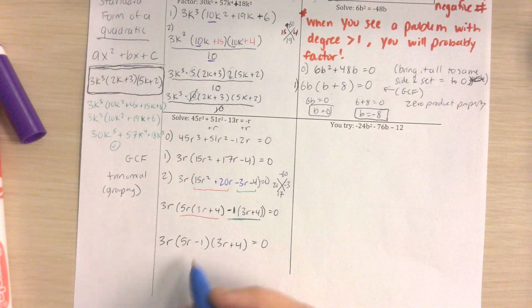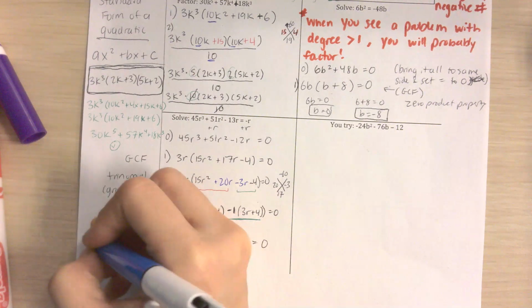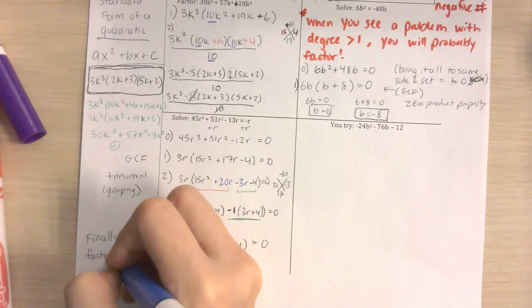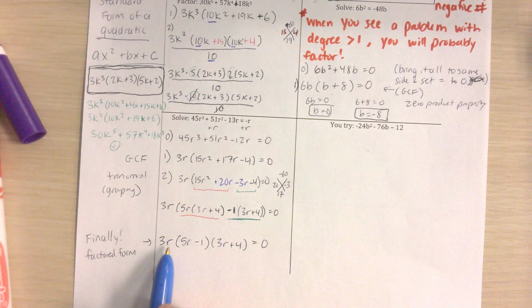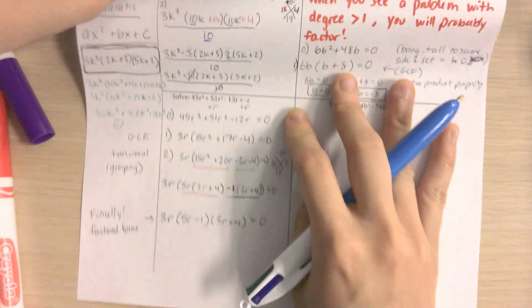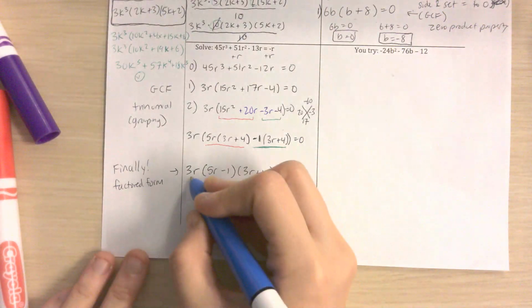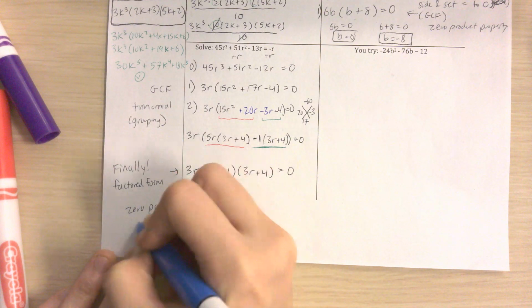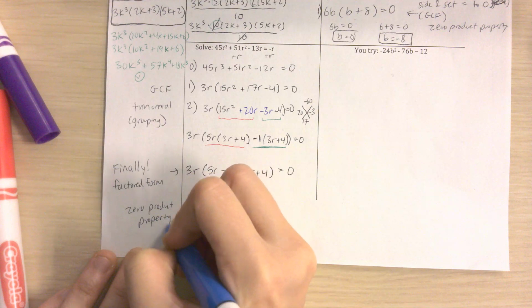So we finally have it in factored form. Finally, factors. We have a greatest common factor in front, one of the factors in parentheses, and the third factor in parentheses. And now we finally have to solve. So we set this equal to 0. We're doing the zero product property, which is a vocab word.